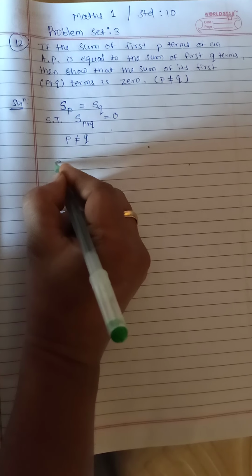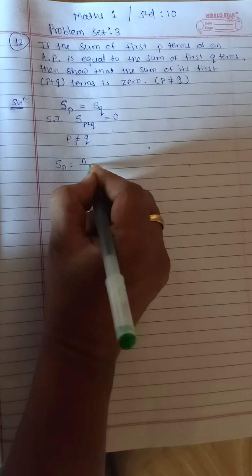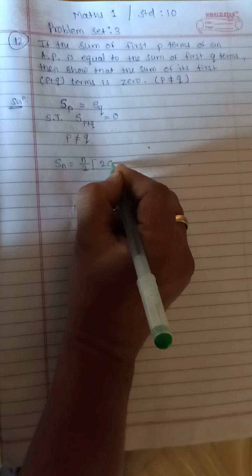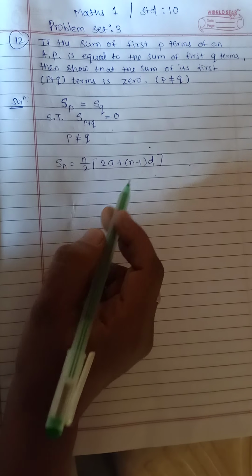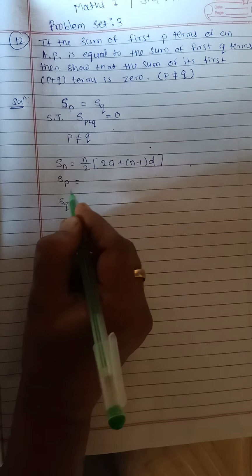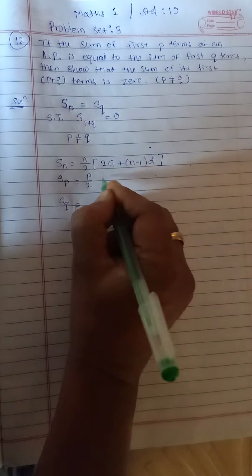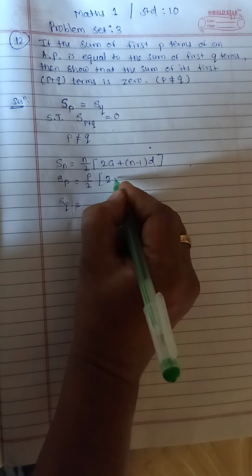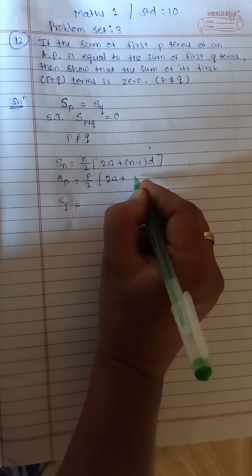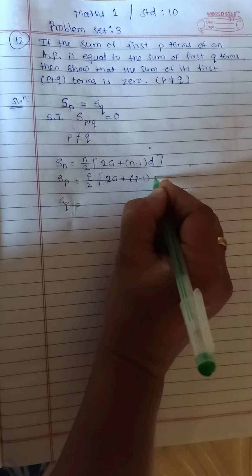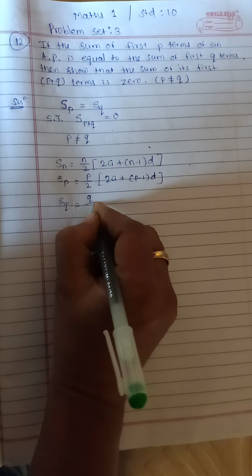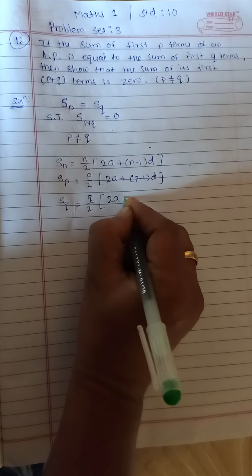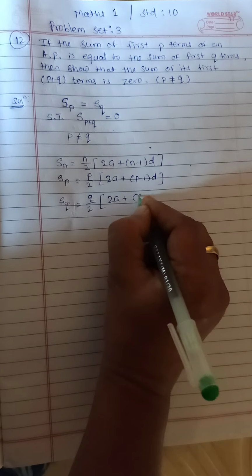We'll use the formula for Sn. Sn is equal to n upon 2 in the bracket 2a plus n minus 1 into d. Now from this formula we'll write the formula for Sp and Sq. So Sp will become p upon 2 inside 2a plus p minus 1 into d. So in place of n we have written p, and Sq will be q upon 2 [2a plus q minus 1] into d.